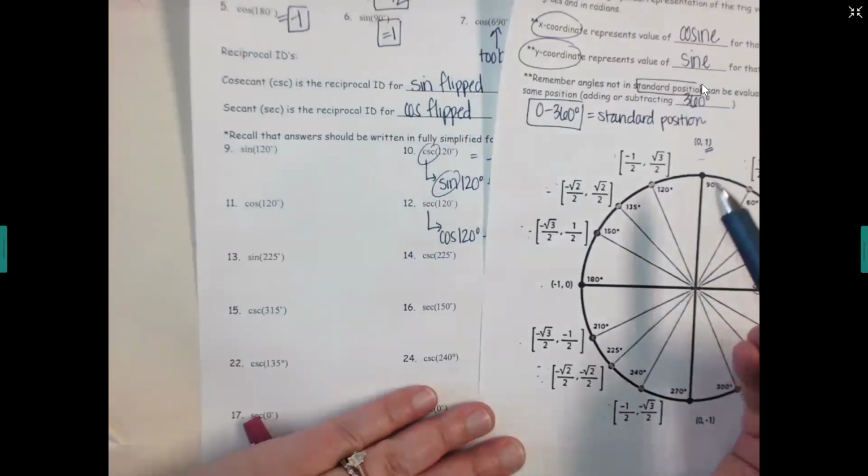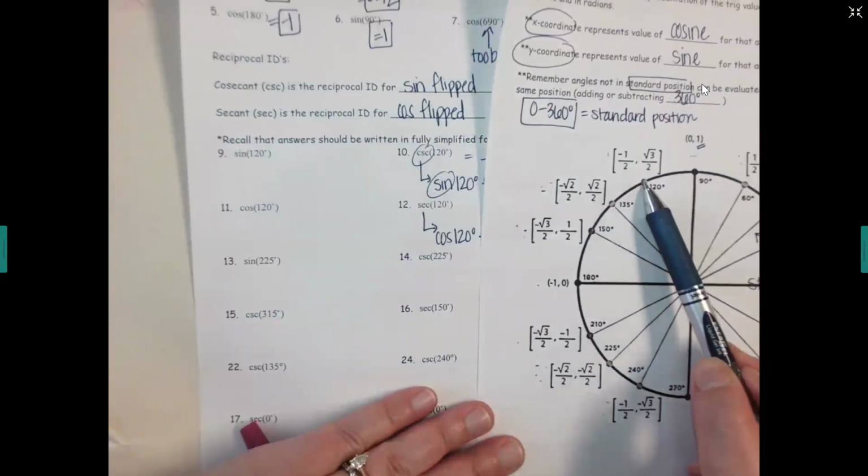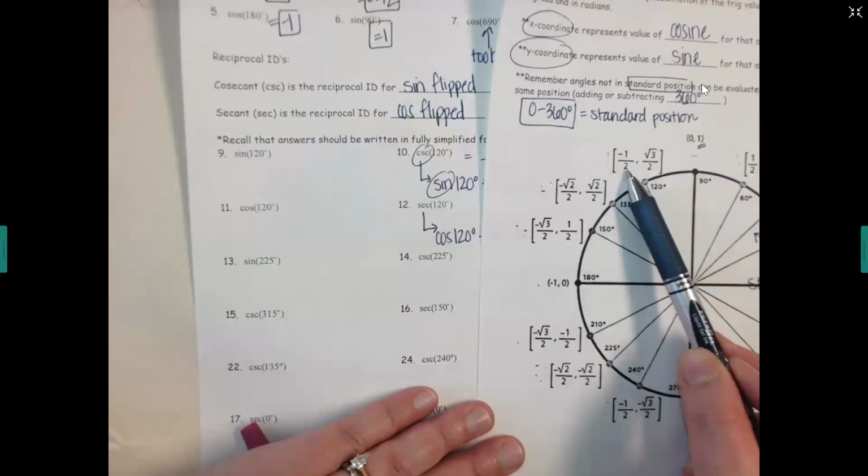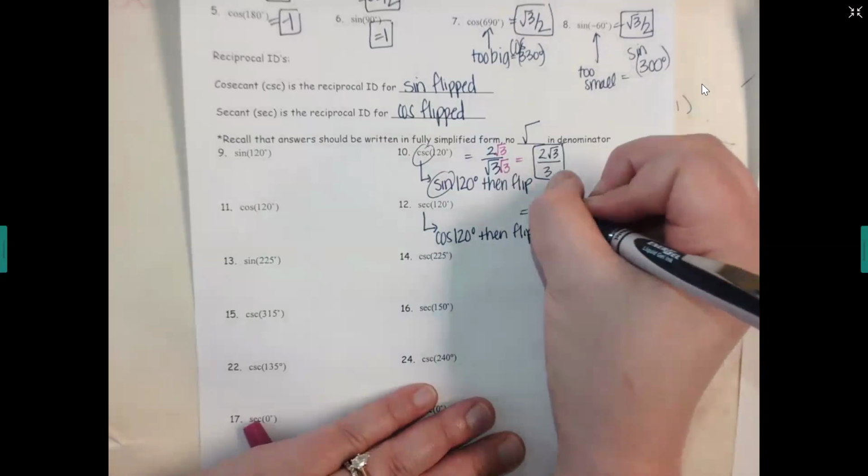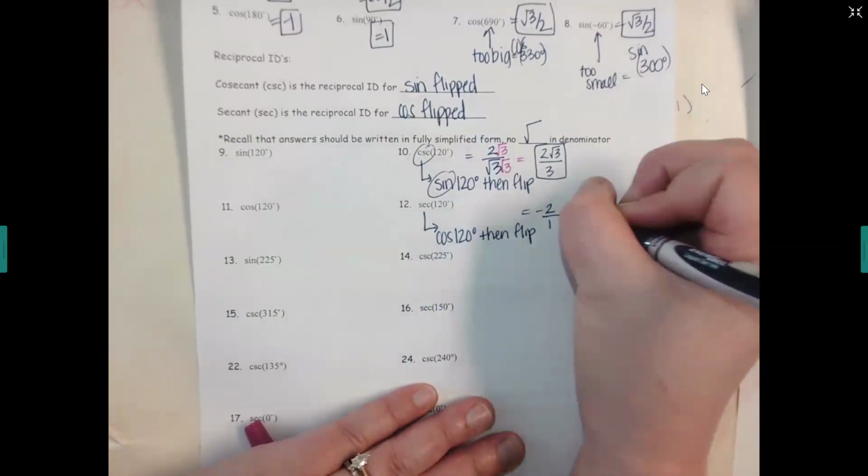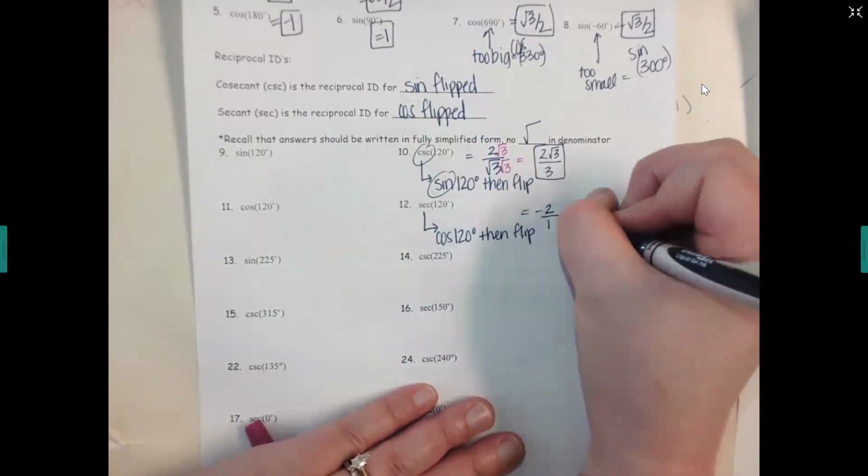So let's look on our circle for 120 degrees. Okay, remember we were just there. This is 120. Cosine is my x, so it's minus a half. But if I flip it, that's going to be minus 2 over 1. And then negative 2 divided by 1 is going to stay negative 2.